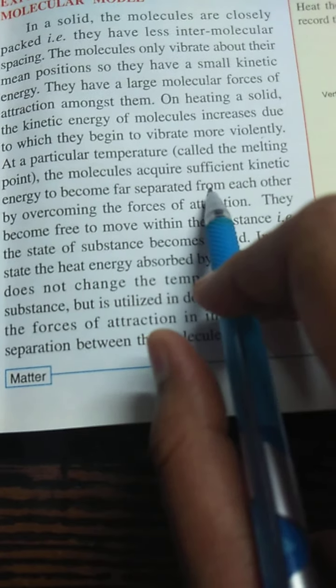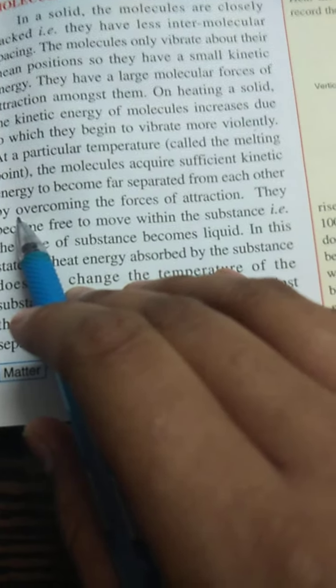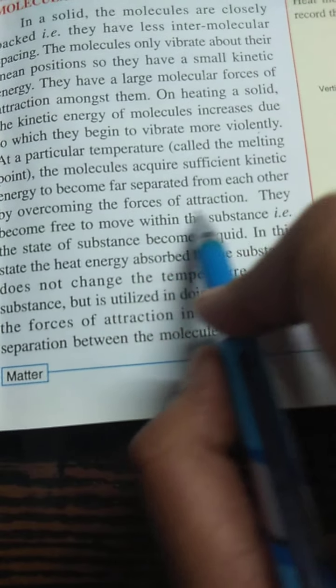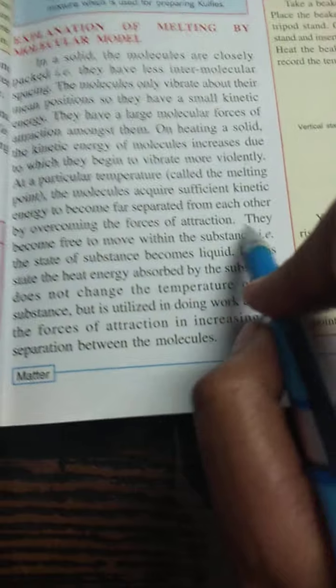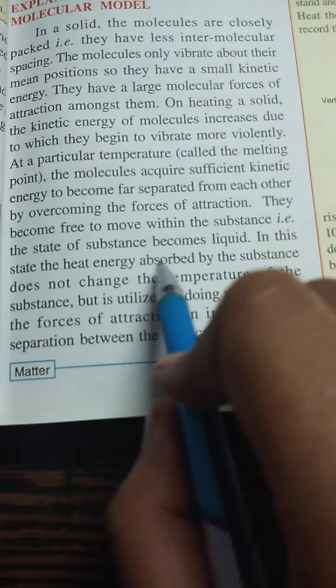The molecules acquire sufficient kinetic energy to become far separated from each other by overcoming the force of attraction. They become free to move within the substance, that is, the state of the substance becomes liquid.